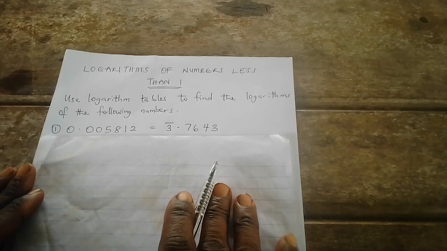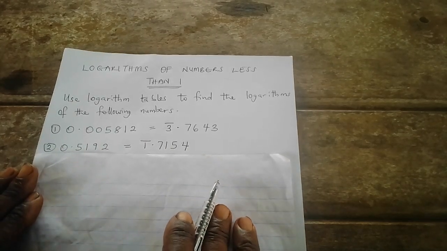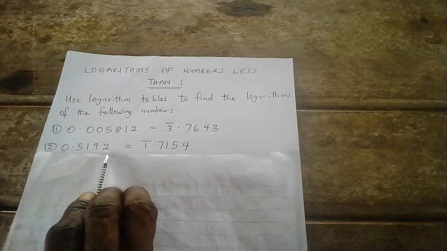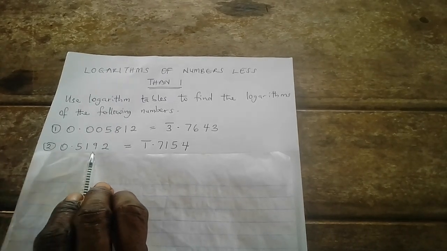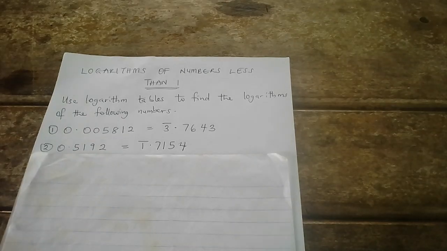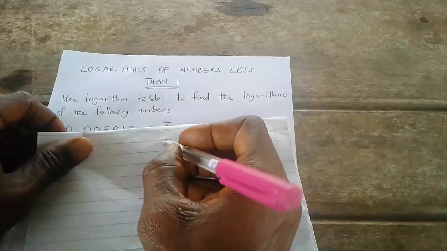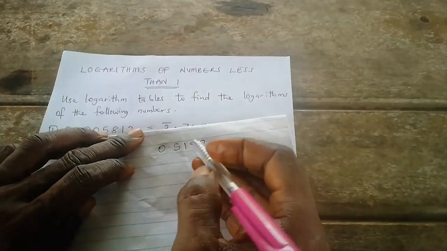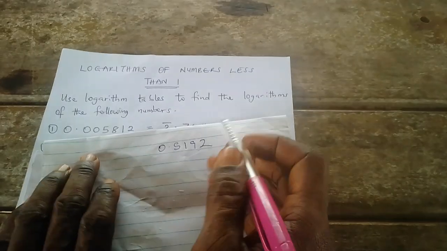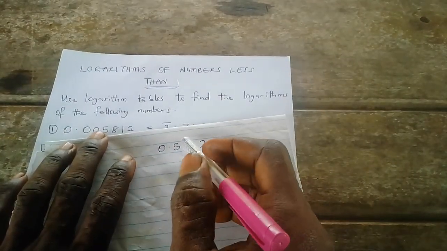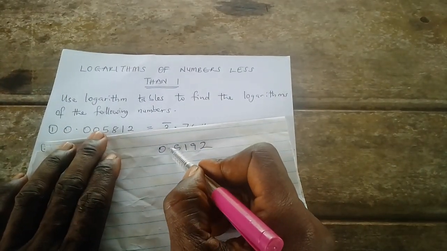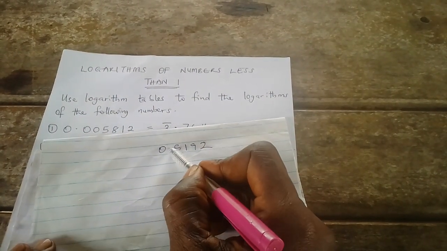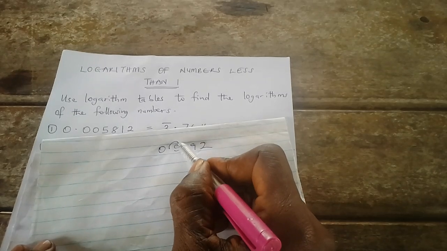So you now have 7643. Let's do another example. Example 2: 0.5192. So here also, if you are to write it in standard form, you move this decimal point till you have a unit number before the decimal. How many times do you move it? You move it 1 time.